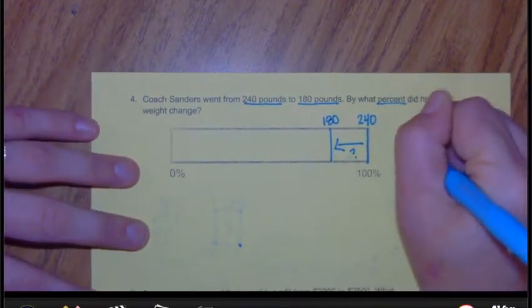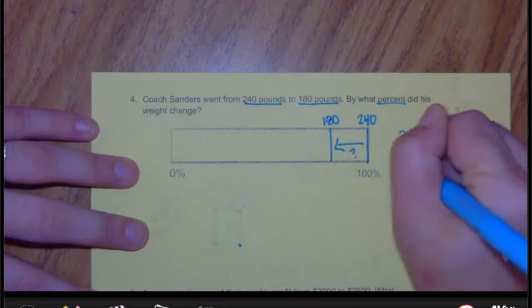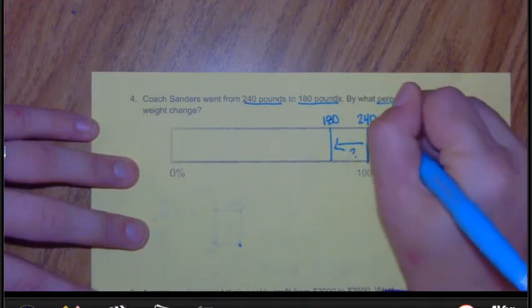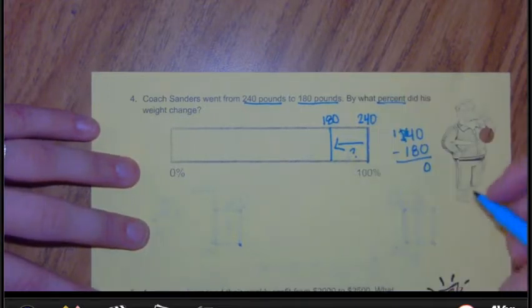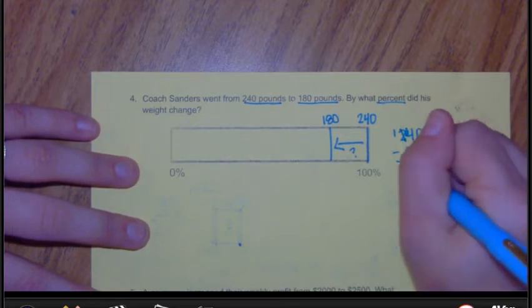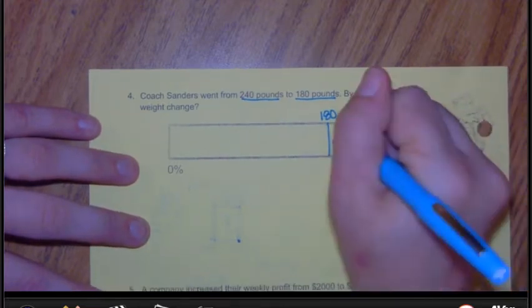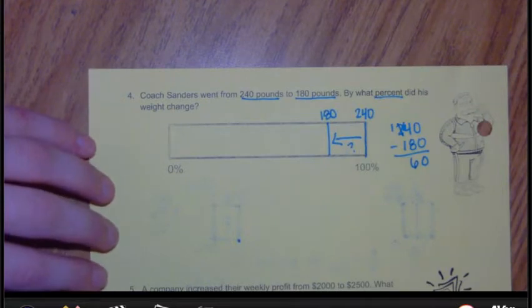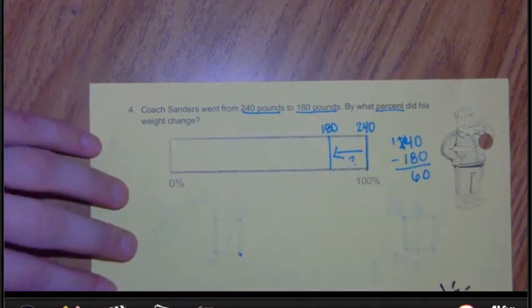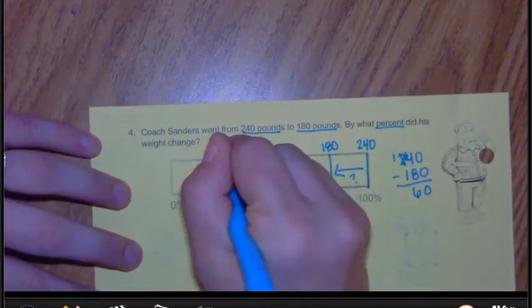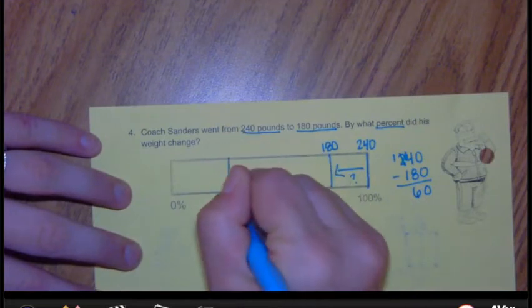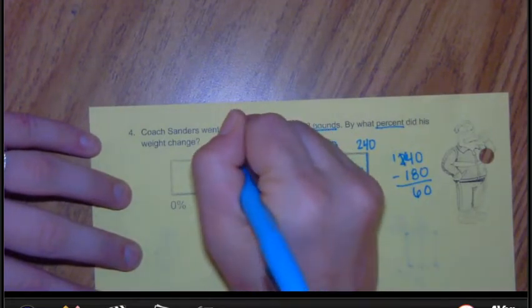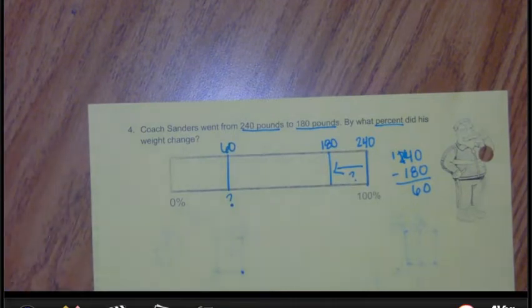So 240 minus 180. Well, 0 minus 0 is 0. I have to borrow and carry. Well, 14 minus 8 is 6. So it looks like I went down 60 pounds. Okay, I went down 60 pounds. That means I want to know what percent of the original weight per Coach Sanders was 60 pounds. I want to know how much did we lose.